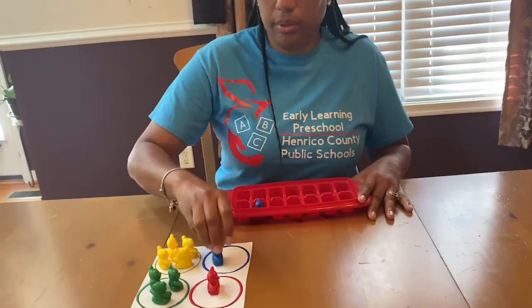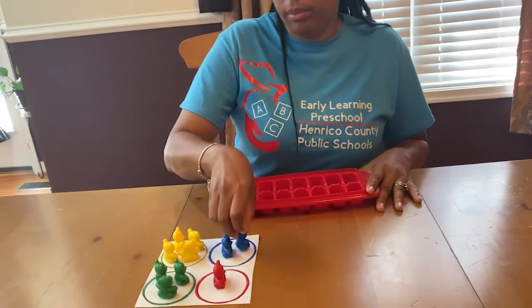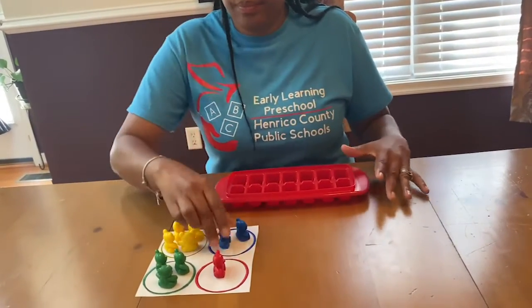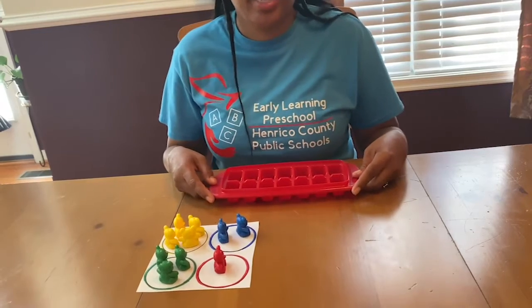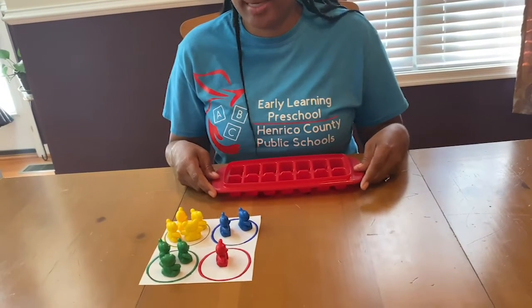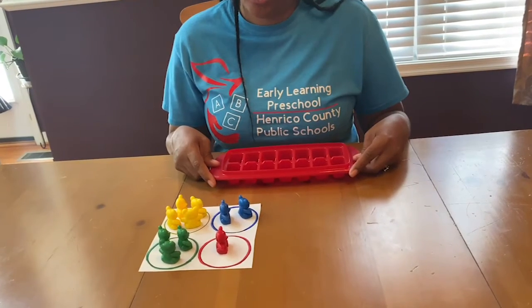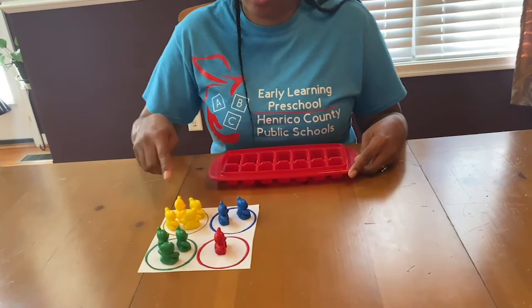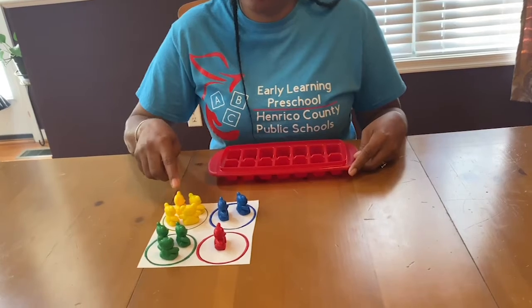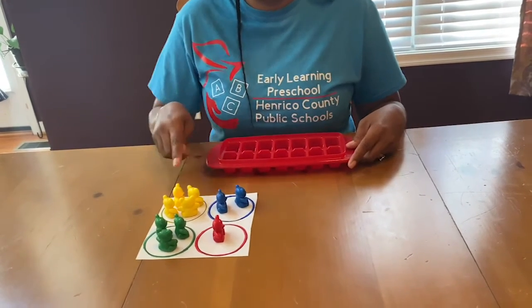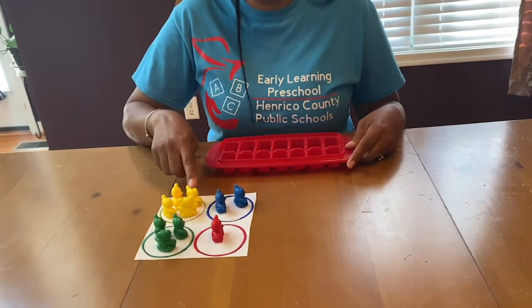Let's try another one. Which set has more? Which set do you think has more? Which color? When I'm looking at it, I think it's the yellow that has more. So 1, 2, 3, 4.